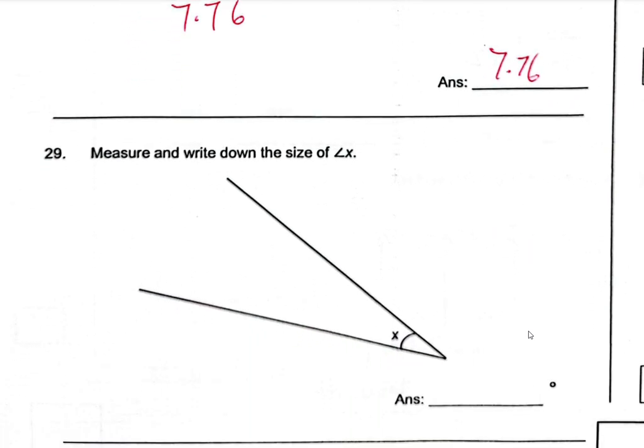Now, when I was doing this set of work for you, I didn't bring my protractor. So sorry about this. So I do not have the answer for this.